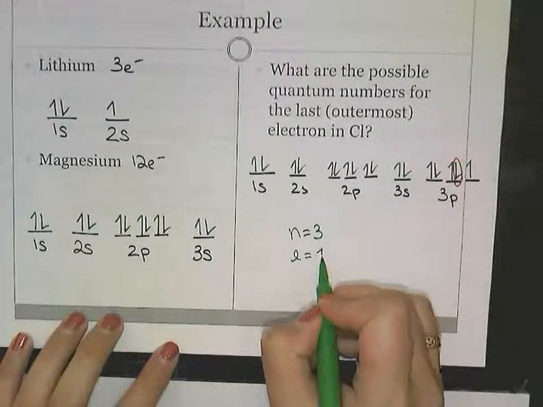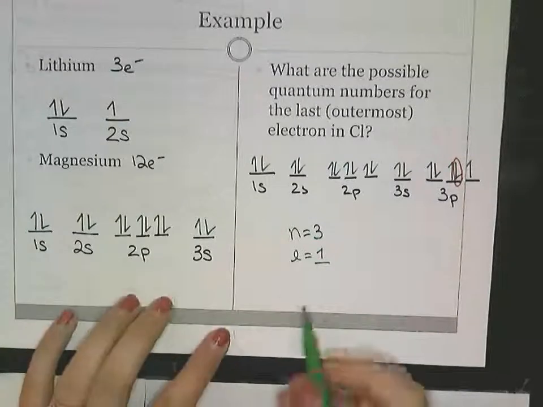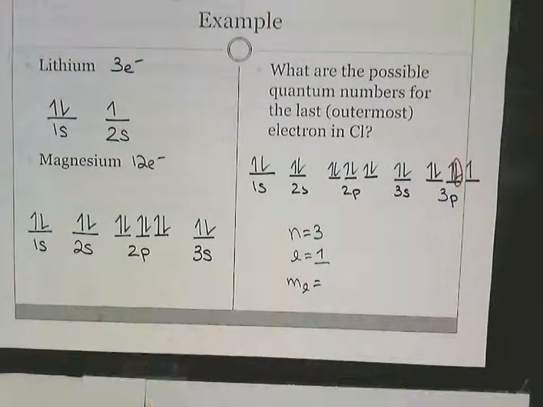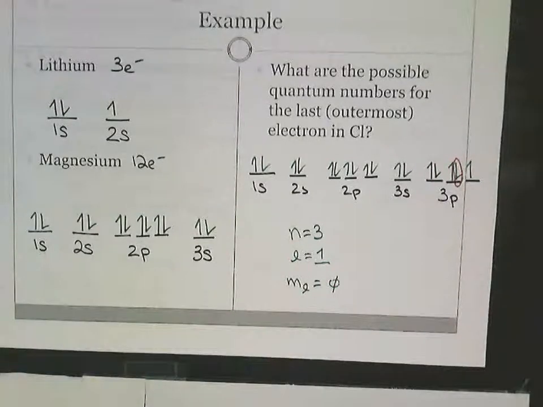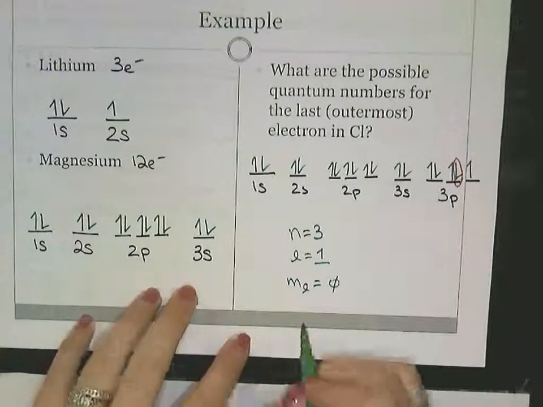Okay, m sub l. What is your good guess as to what the m sub l should be? I mean, probably 0 because it's in the middle, right? If we do -1, 0, 1, but I would accept all 3 because you're just making a good guess. If it's a facing down arrow, what should the value of m sub s be? Negative 1/2.